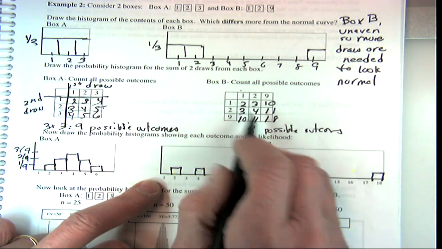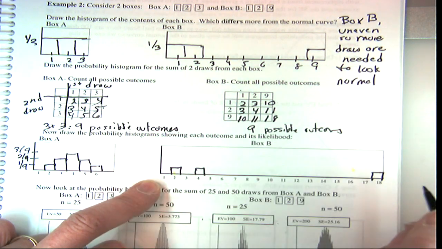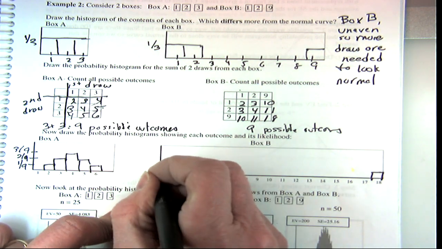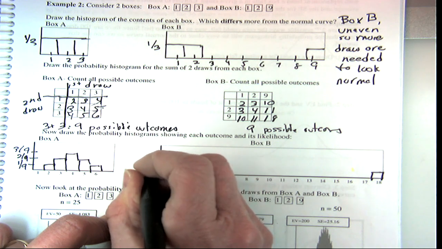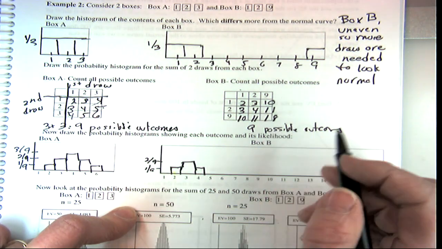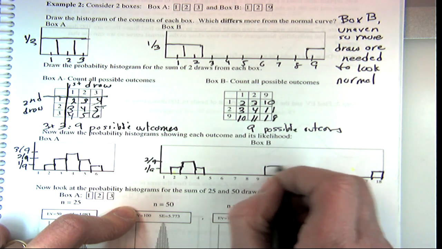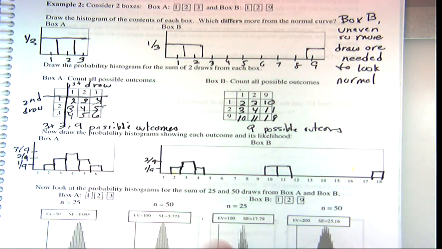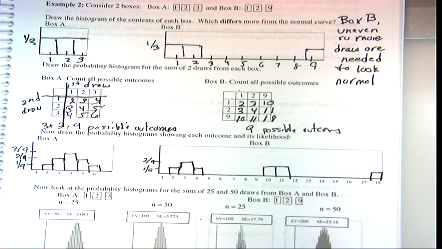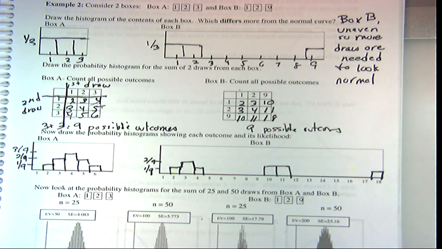Then there are 2 ways to get a 3, and 2 ways to get a 10 and 11. So this is 1/9, this is 2/9, and it looks like that. Now they all add up to 100%, the same way as our regular histogram. Any questions on that?